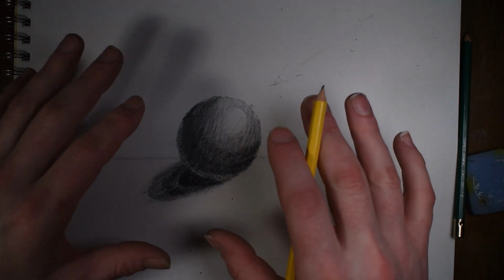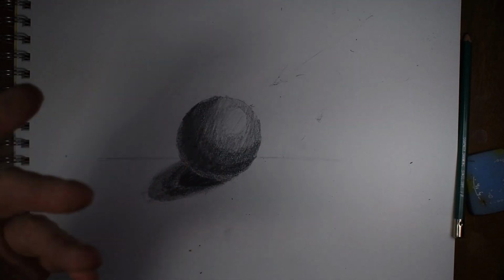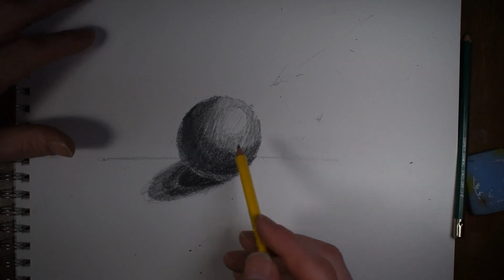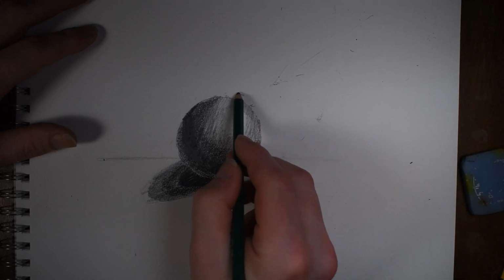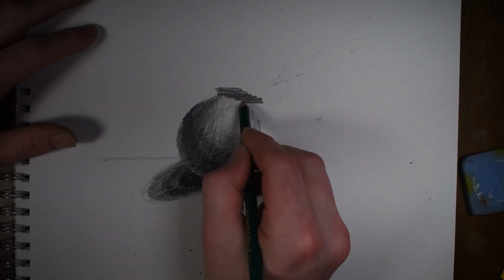Now, once this is done, what you can also do for something like this, if you want to just keep it going, you can start to do the background a bit.